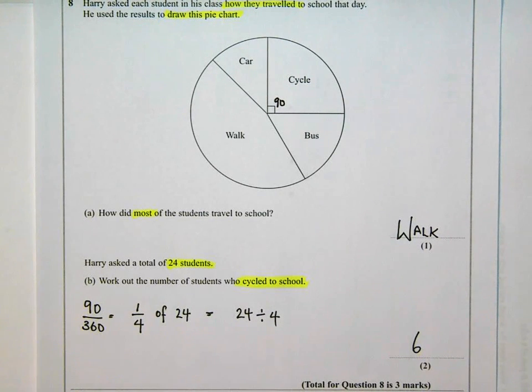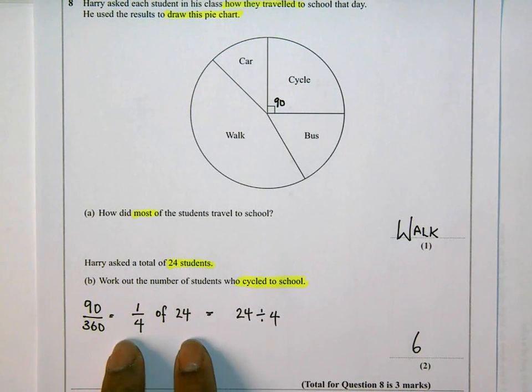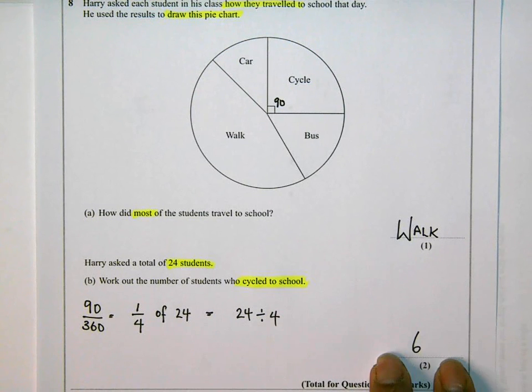So you could half it and half it again. Half of 24 is 12. Half of 12 is 6. That'll get you the same answer. You need to show some workings here. A minimum of a quarter of 24, or dividing 24 by 4, and 1 for the answer. It's a pretty straightforward question, quite a popular question. Make sure you get it.